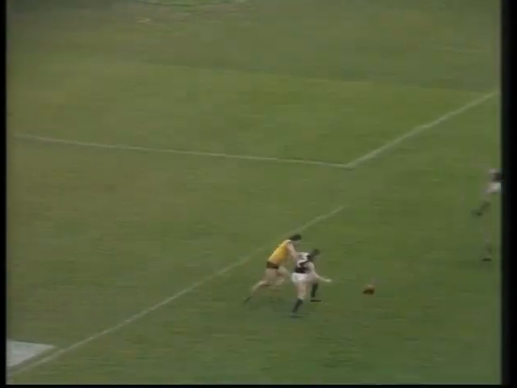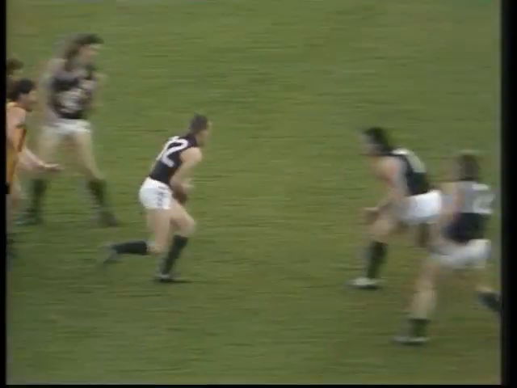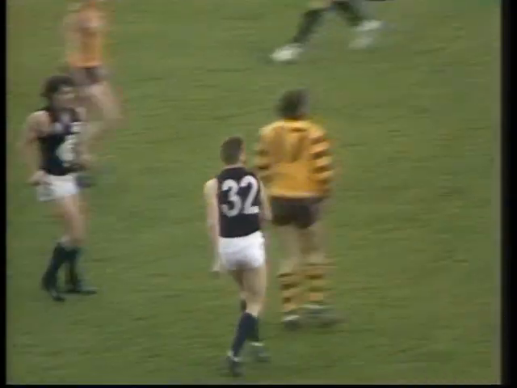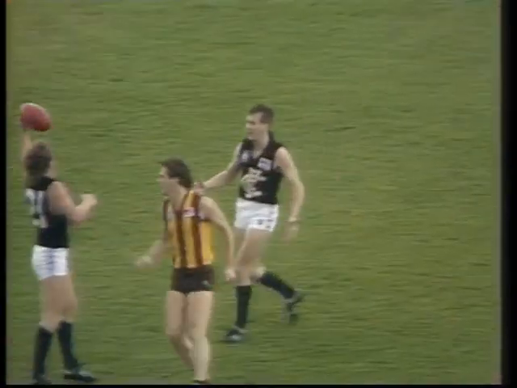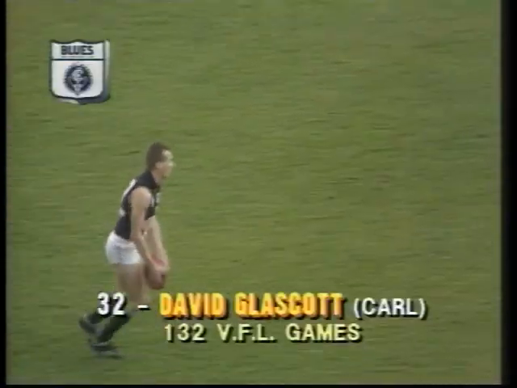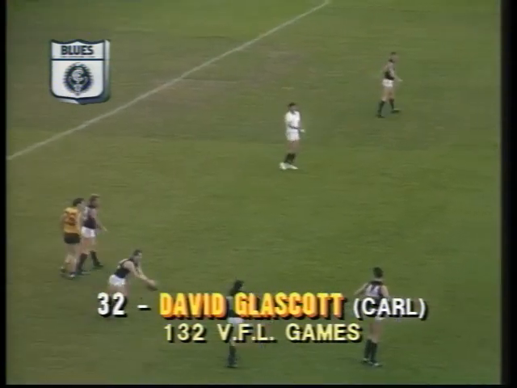Long hand pass. Di Pierdomenico had it forced away from him. He was hanging on to Glascott there. It must be a free kick to David Glascott. And I think Dippy made the mistake of playing for the free kick then instead of attacking the ball, Bob, and I think it came unstuck.